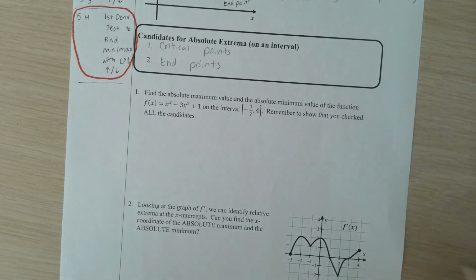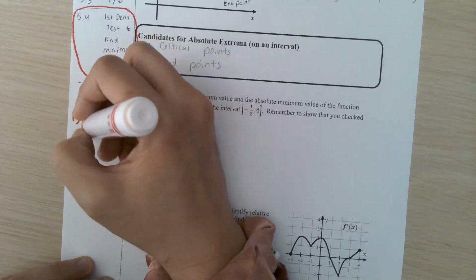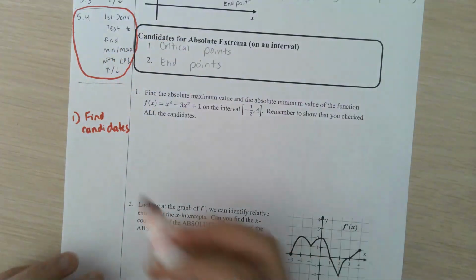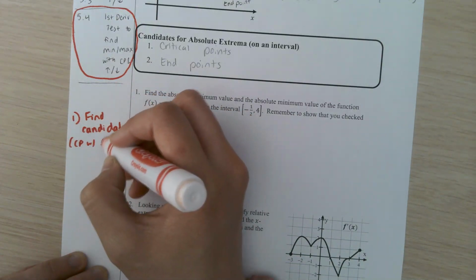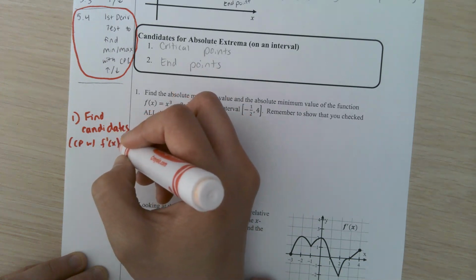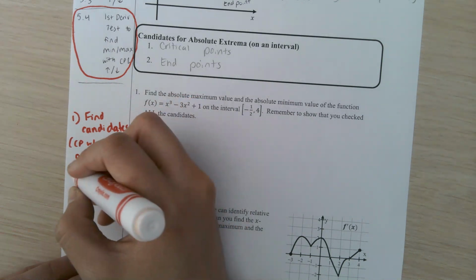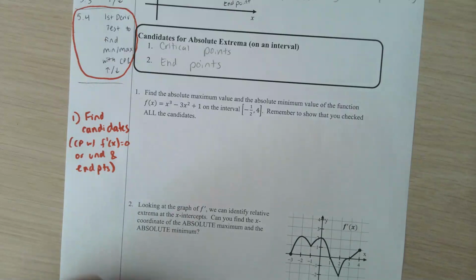Okay, so the first thing that we want to do, our first step for this problem, is find candidates. So remember, that means CP with f prime of x equals 0 or undefined, and endpoints. So this is just like a review.